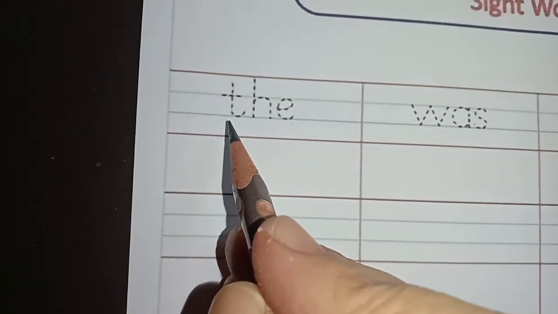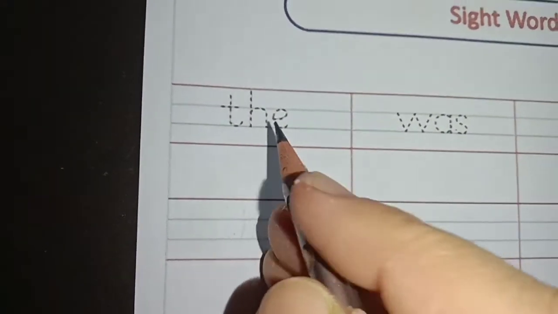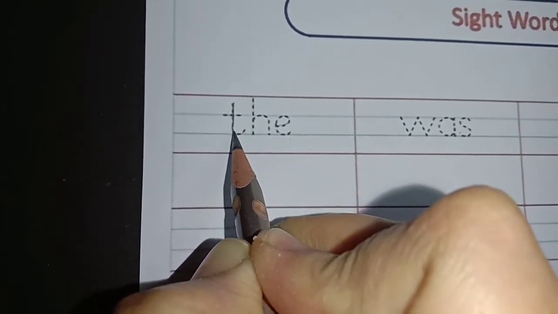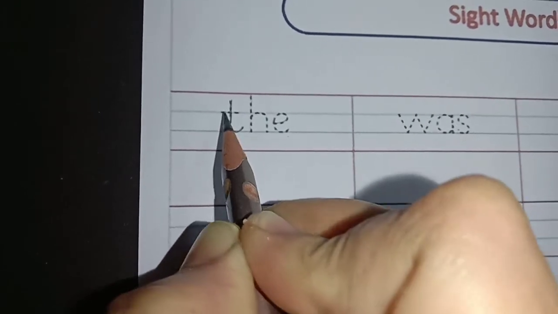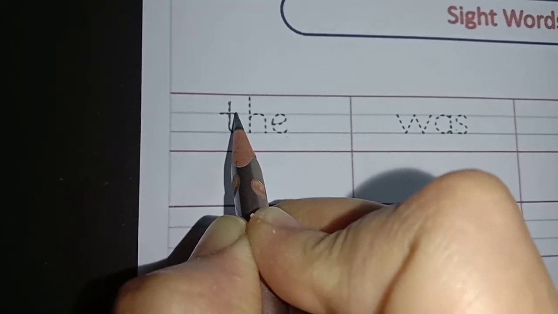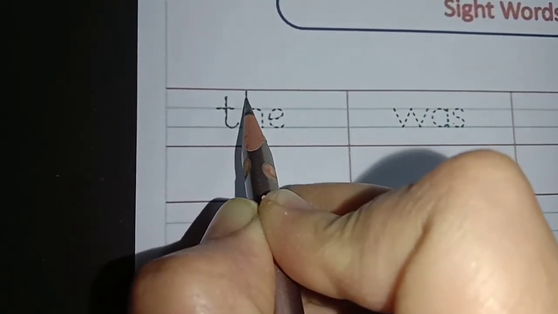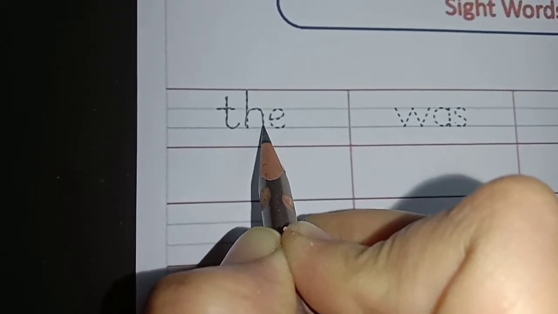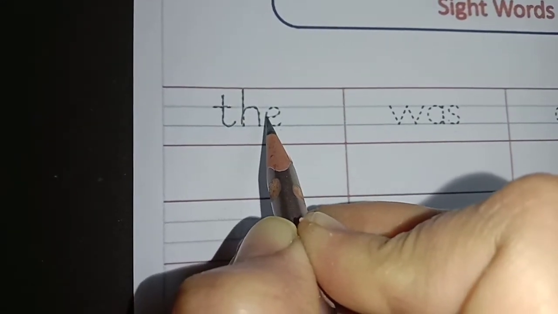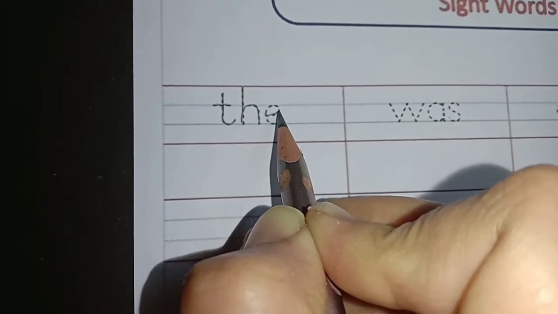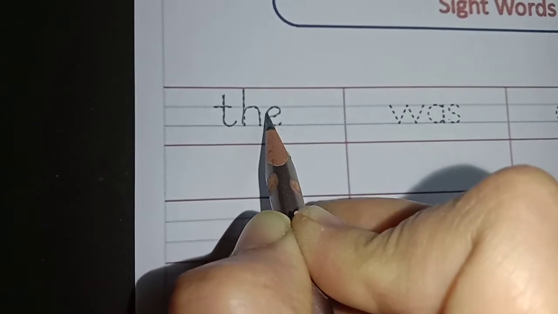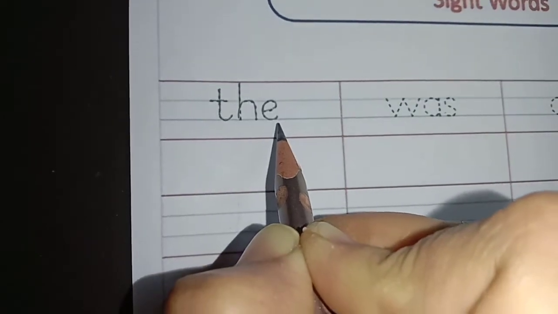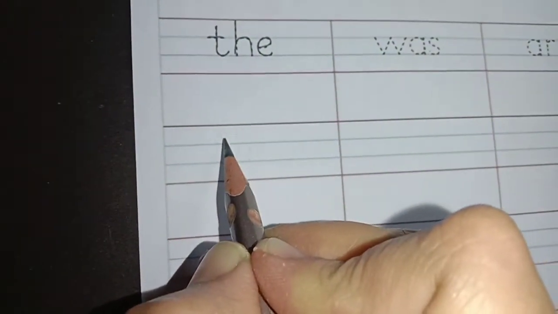First we will write THE, the. For alphabet T, we will make a standing line and make a small curve on second blue line and a slipping line on first blue line. For alphabet H, we will make a standing line, then go up, make a curve, come down, standing. For alphabet E, we will make a small curve, touch the first blue line, then make a C curve and touch the second blue line. THE, the. Now write again.